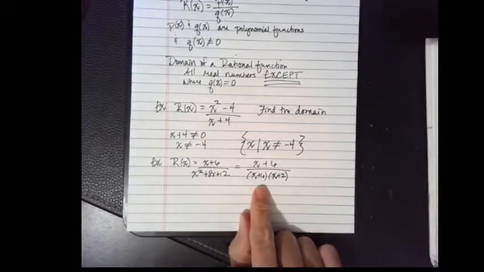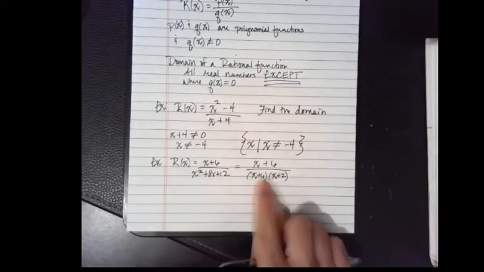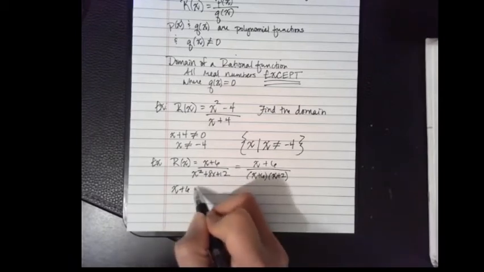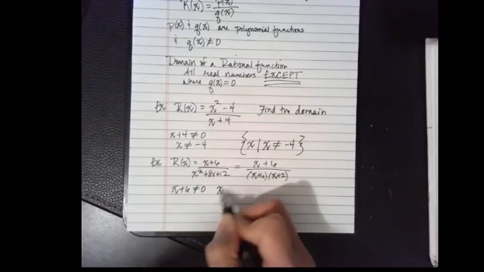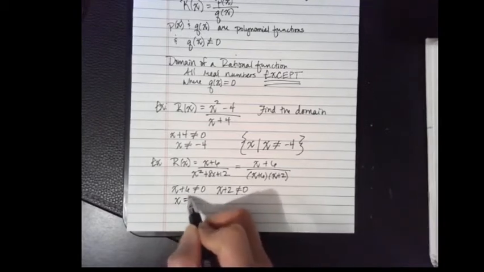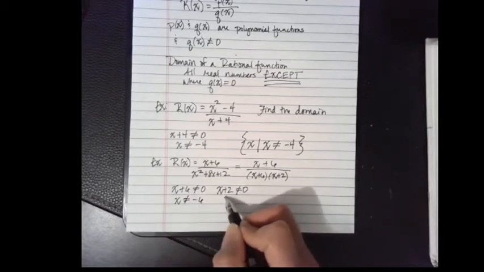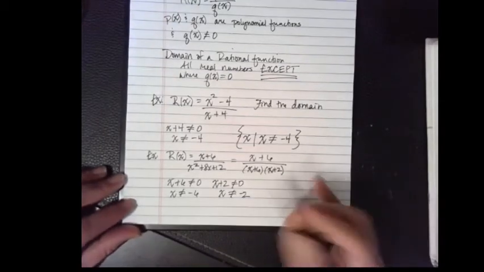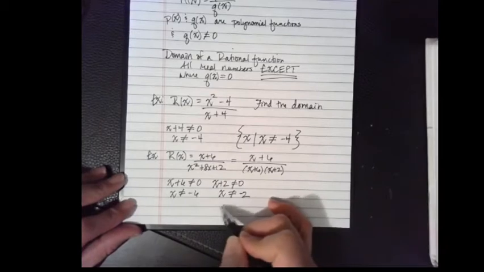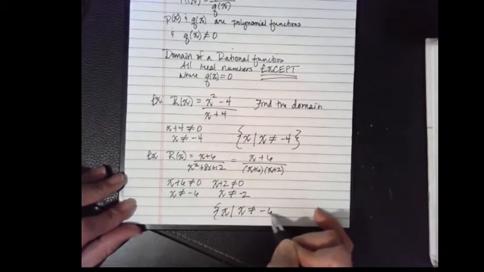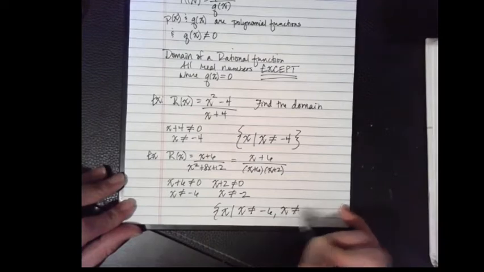Okay, now that my denominator is fully factored, I can look for my domain, and that's whatever makes these 0. So I can say x plus 6 cannot equal 0, and x plus 2 cannot equal 0. So here x cannot equal negative 6, and here x cannot equal negative 2. If we wanted formal notation, we could say x such that x does not equal negative 6, and x cannot equal negative 2.